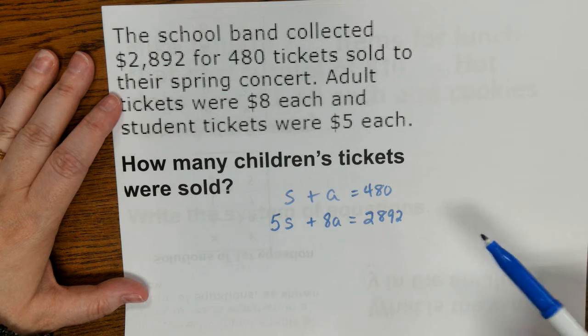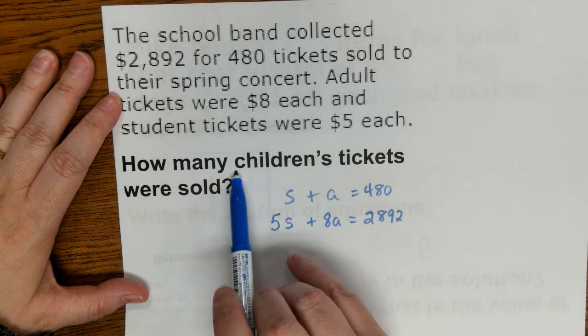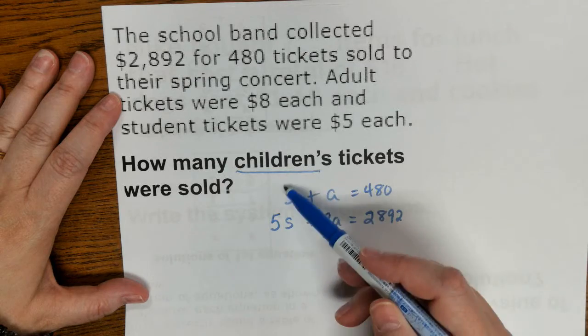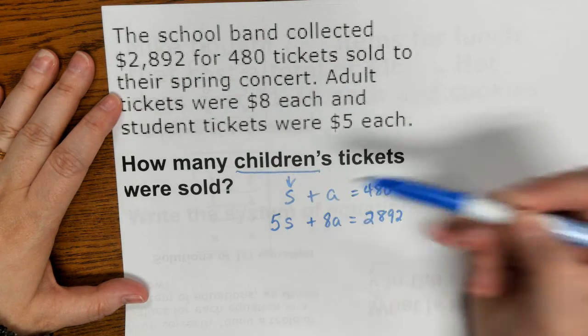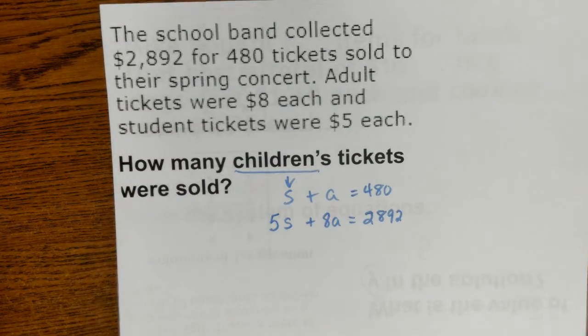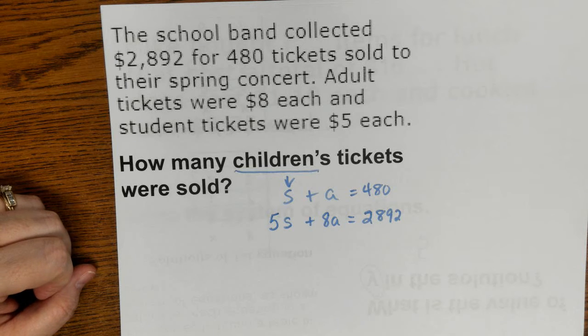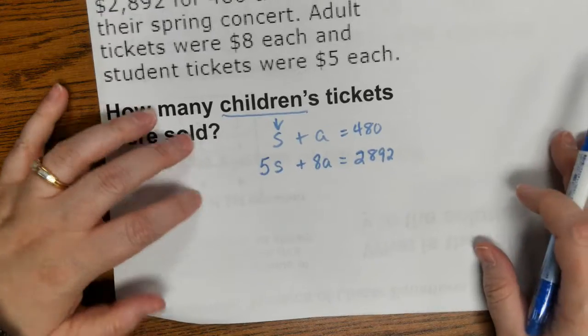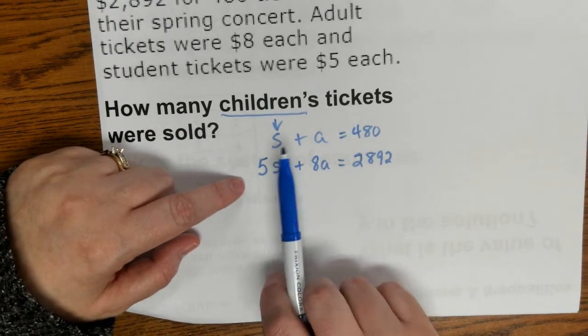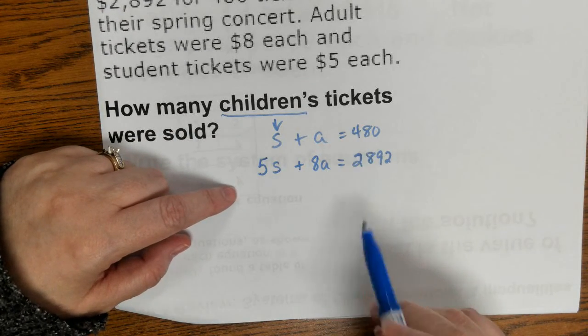Alright, so when you have a system, make sure you're solving for the right one. Children's, that's students. Children's, students, same thing. Not the adults. So you can choose to solve this however way you want. We can put it in the calculator and take the shortcut. We can graph it. We can try to create tables. We can do substitution, elimination. I think since it's already in standard form, elimination is probably the easiest.